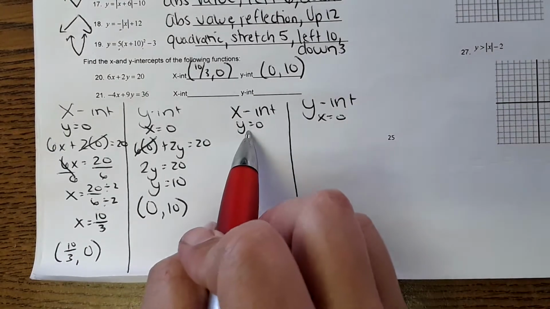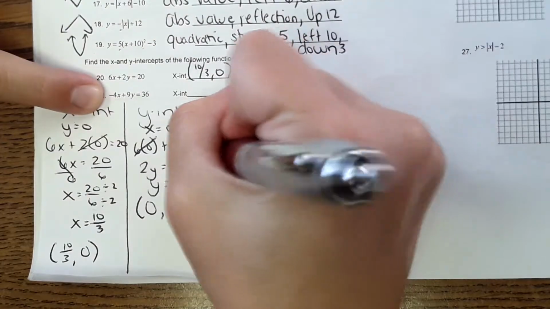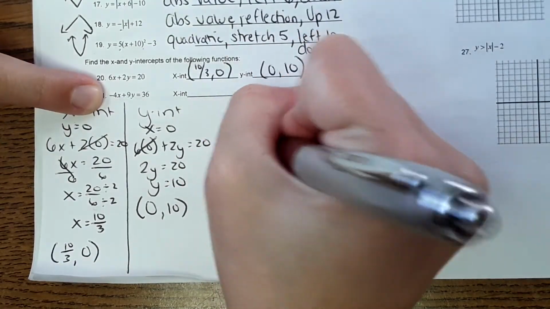And then from here, we plug in 0 for y. We get negative 4x plus 9 times 0 equals 36.